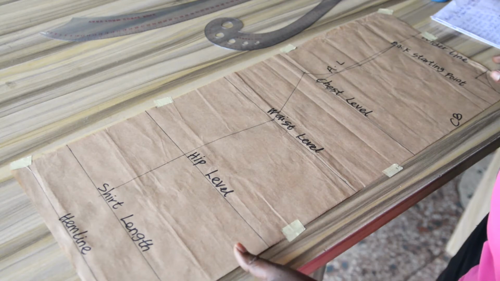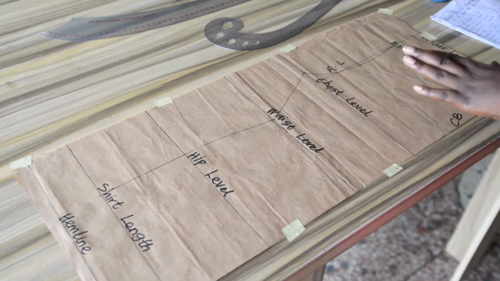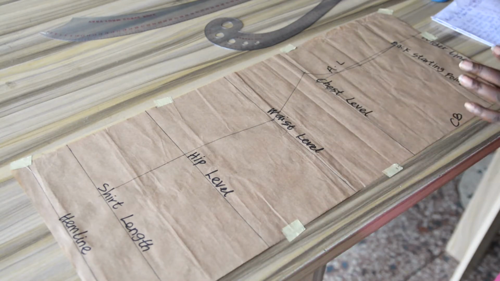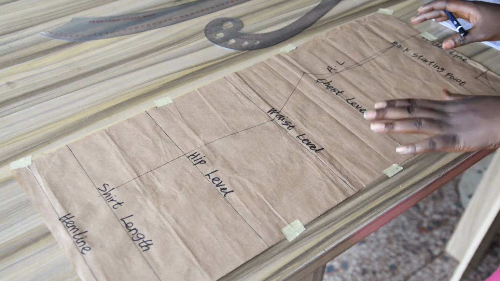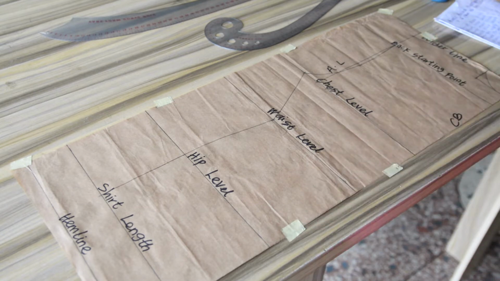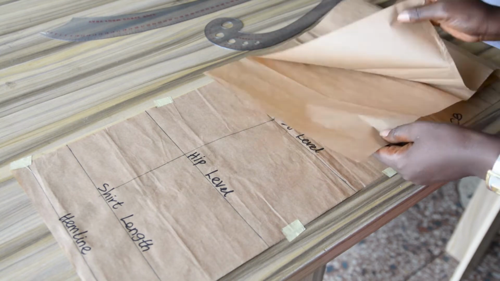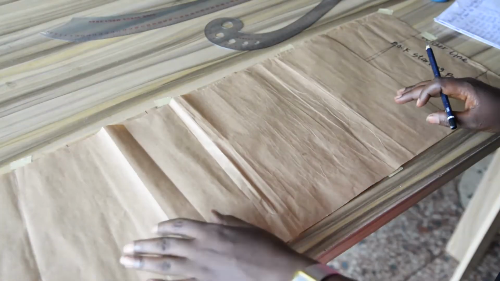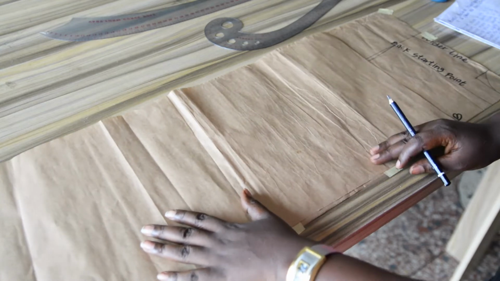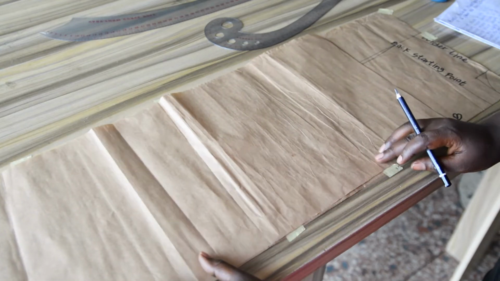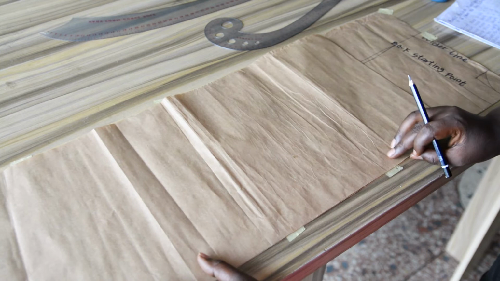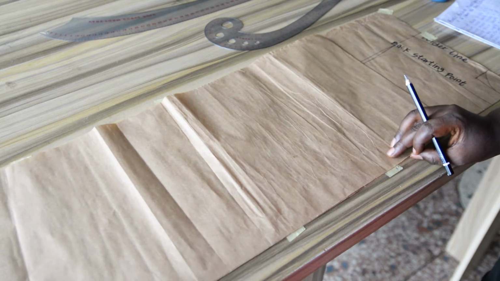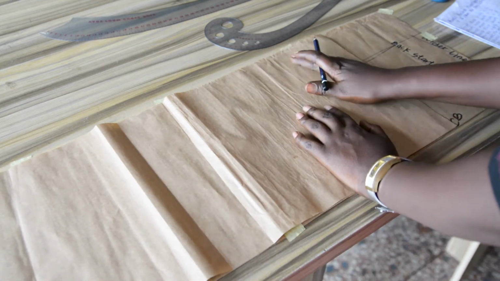As you can see, the back pattern is ready and I'll be drafting the front pattern. So I'll be drafting the front. I will not cut the back until after drafting the front panel. So I'll be placing my piece of pattern paper on the back panel like so. So I will make sure the edges align properly.